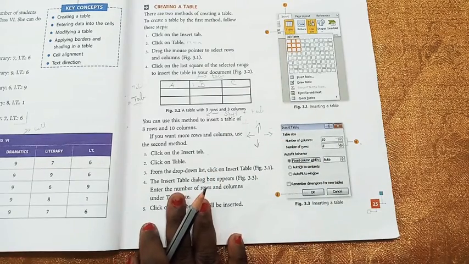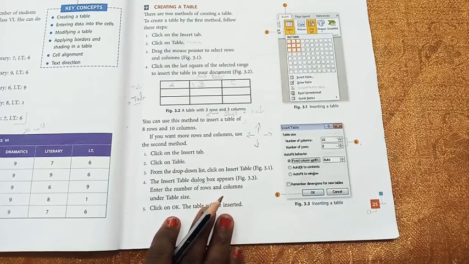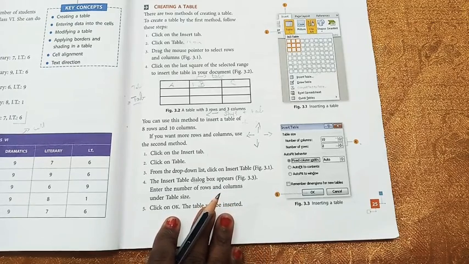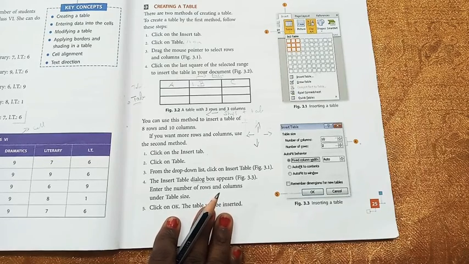Okay, students. In the next class, we will see the different actions that can be made with creating a table with the help of Microsoft Word. So learn, or just go through the points and have a clear idea.